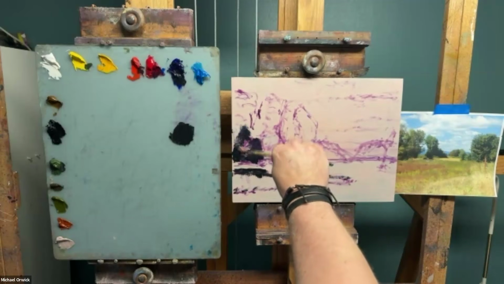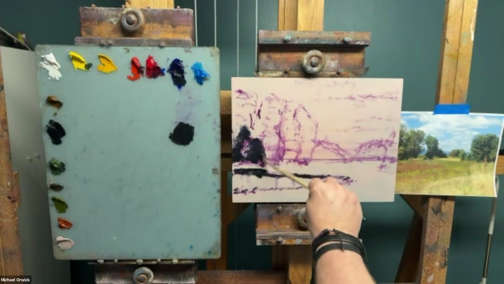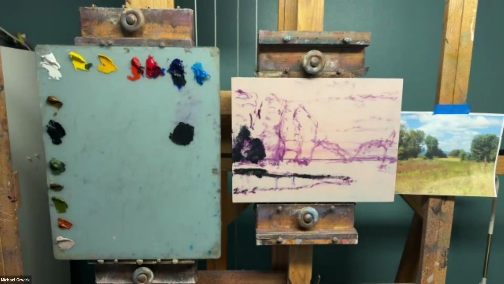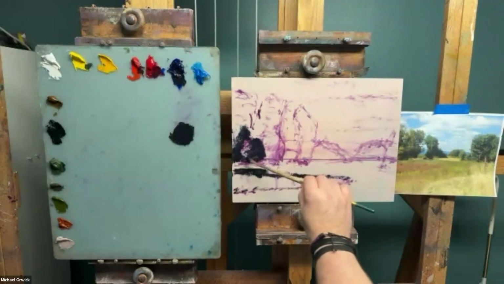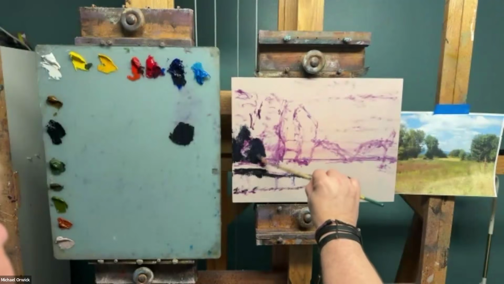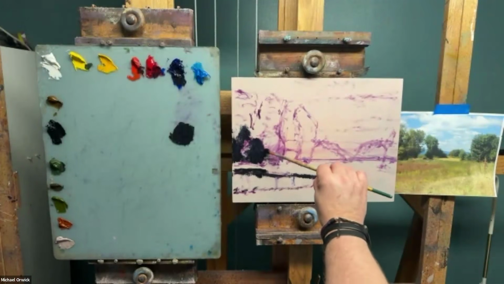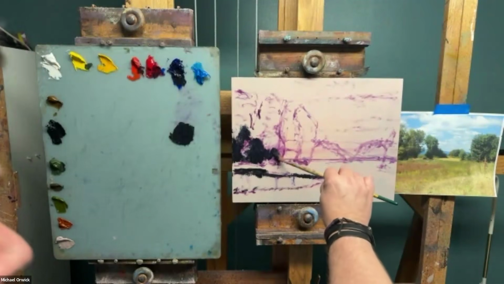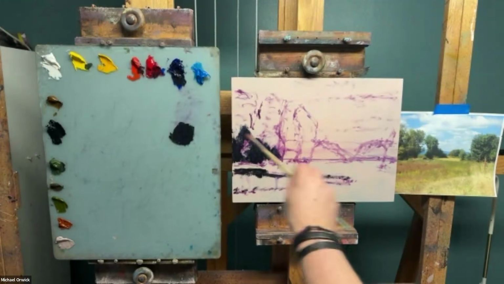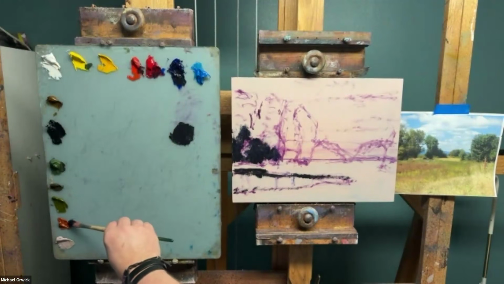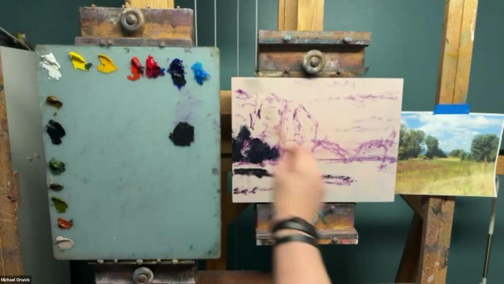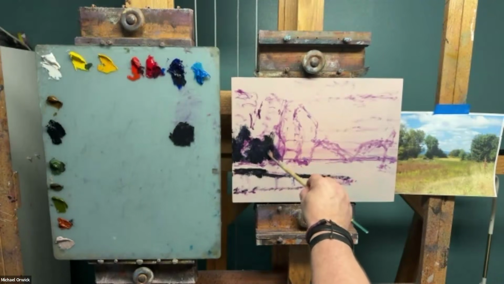I'm just scrubbing in, again, keeping my darks fairly thin. That way I can layer into them really quickly. If I put them in really thick, they'll be very shiny for one. For two, they will be hard to layer into.